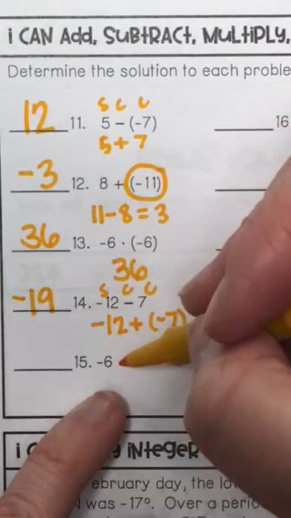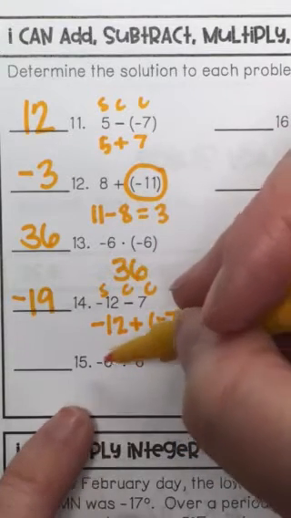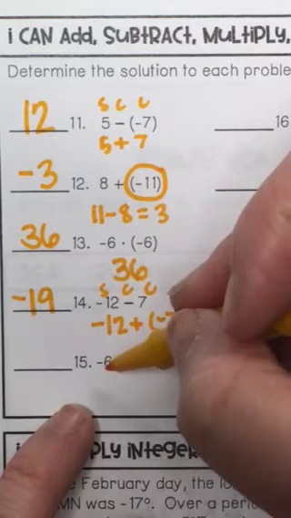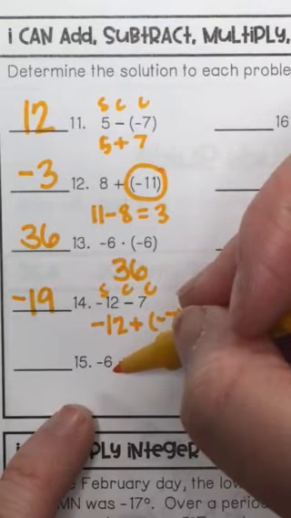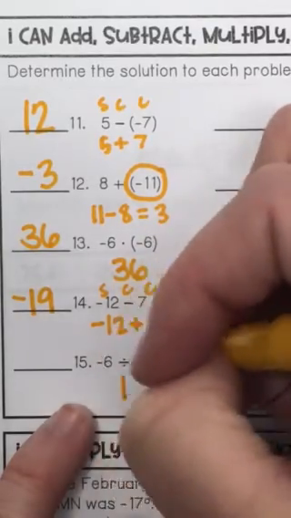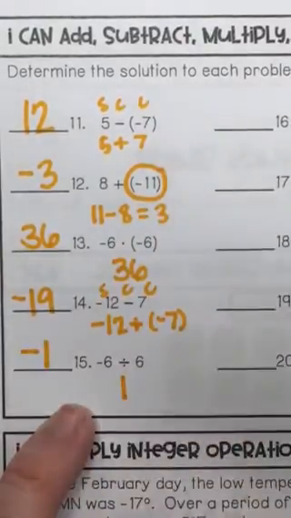And then I have -6 divided by +6. Remember in division, if the signs are different, the answer is going to be negative. So 6 divided by 6 is 1. Since the signs are different, my answer becomes -1.